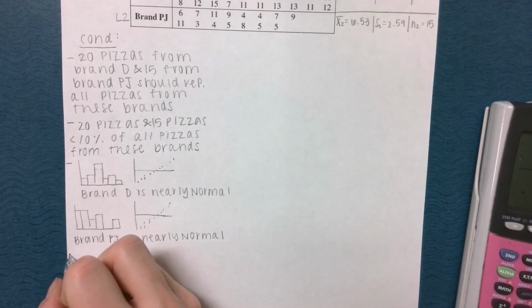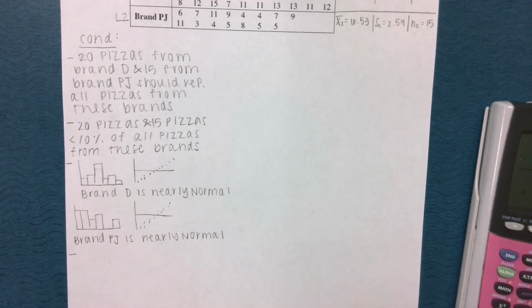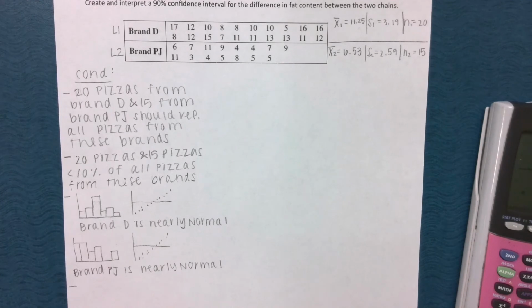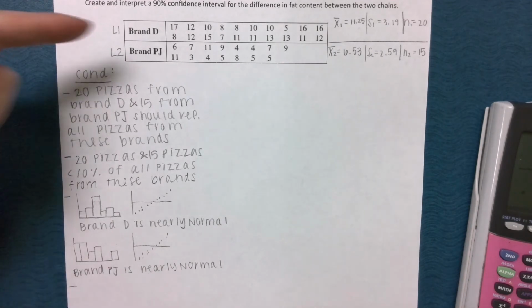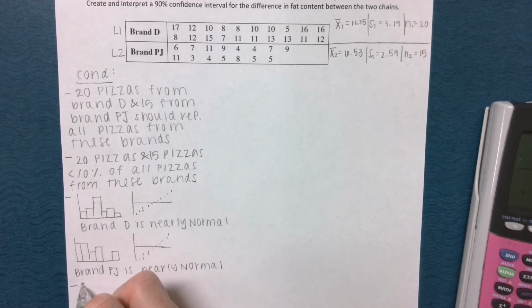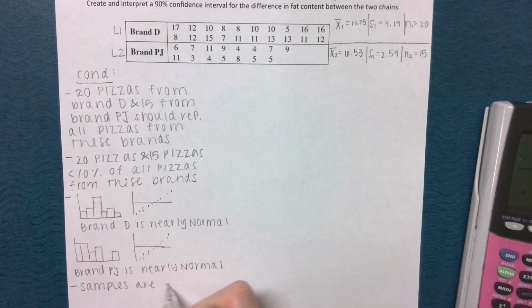Okay, my fourth condition. Do we think these two groups are independent? Can a pizza be from both brand D and brand PJ? I don't think so. So these samples are independent.